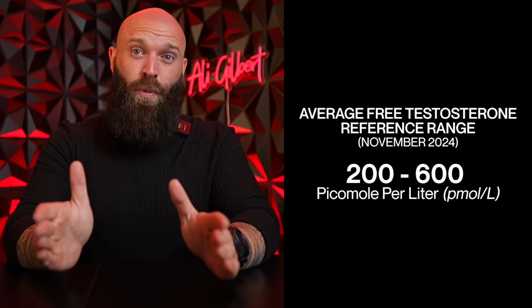Now, when we're looking at free testosterone ranges, I have recently seen it as low as 150 to 550 picomole per liter, but it's typically 200 to 600 picomole per liter at the moment, which converts to about 57 picogram per mil to 173 picogram per mil. This is about the average. Only a few years ago, the average range across all of Australia was 300 to 800 picomole per liter. This is a big drop, and this is only within the last few years.